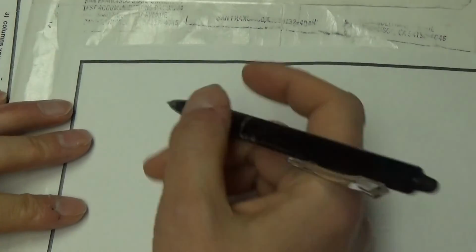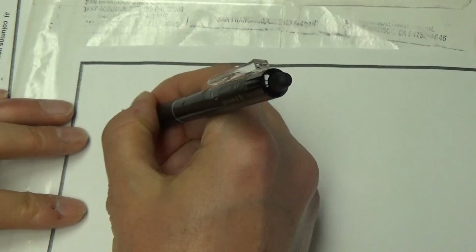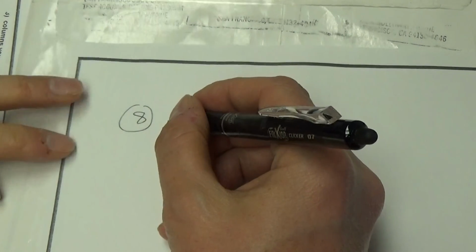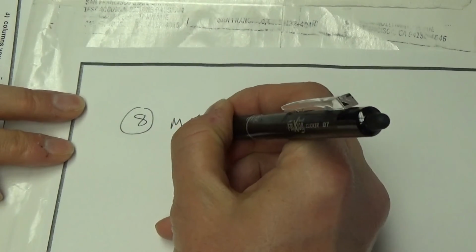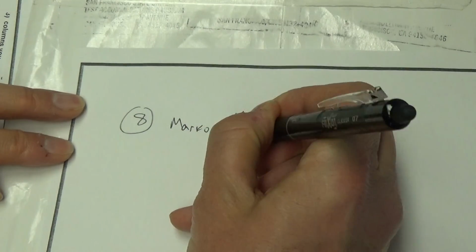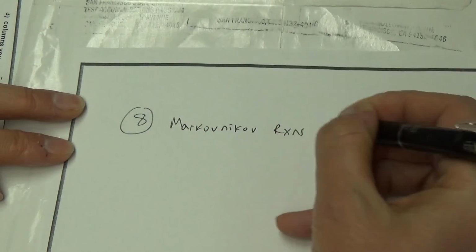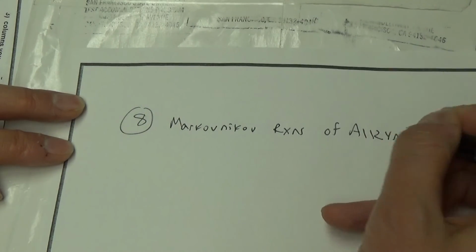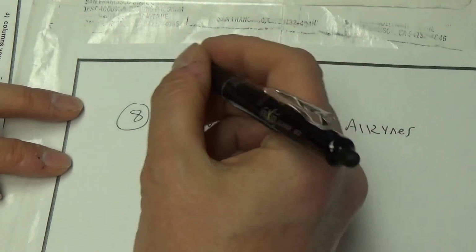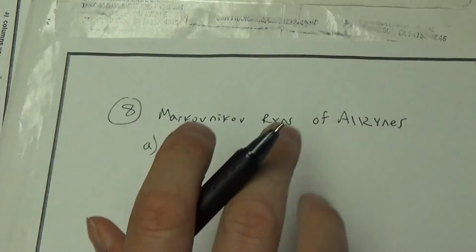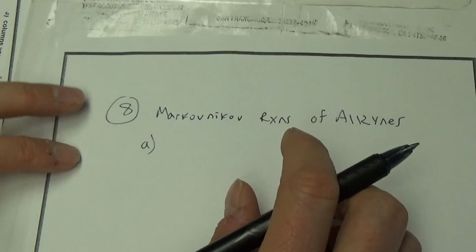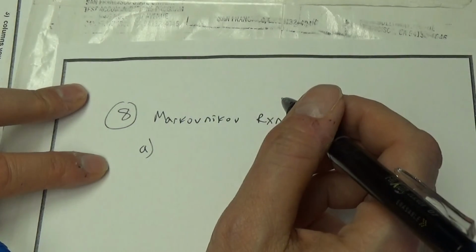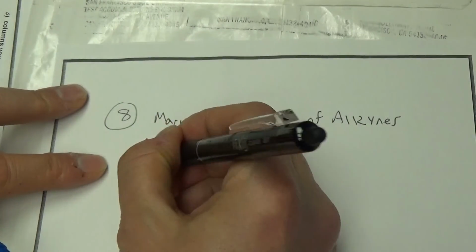Alright, so let's do these kind of Markovnikov reactions of alkynes first. Markovnikov reactions of alkynes. Then we'll do the anti-Markovnikov ones. So, just like with alkenes, I think one of the first ones to start with would be just like HBr, right? Hydrobromination.